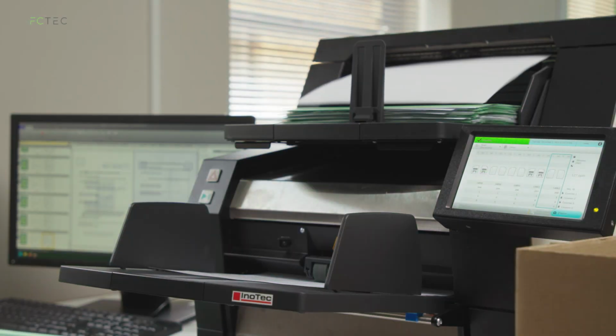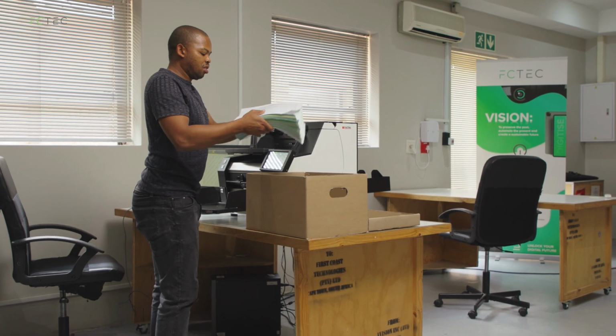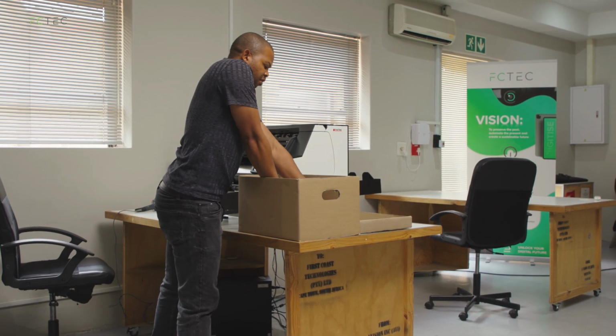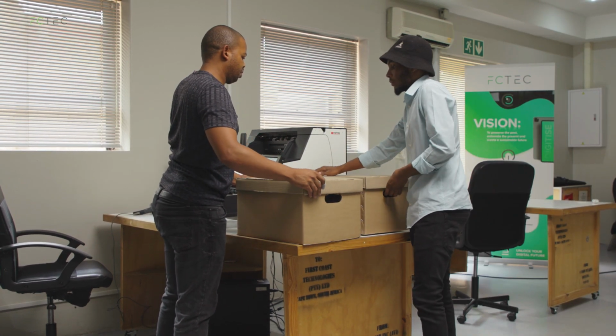Document reassembly. After scanning, documents need to be restored to their original order. Careful organization is key. Welcome to the FCTechnikon module on document reassembly.